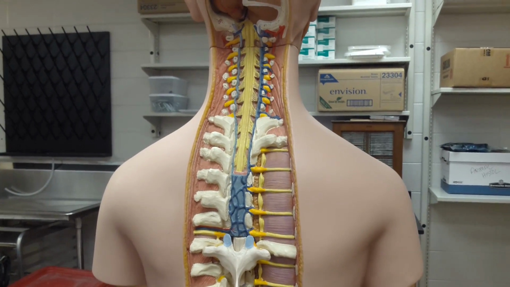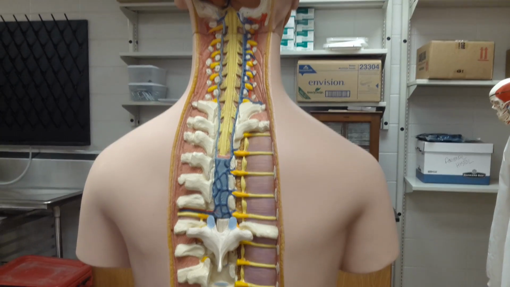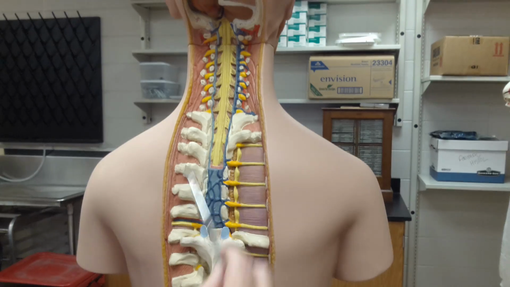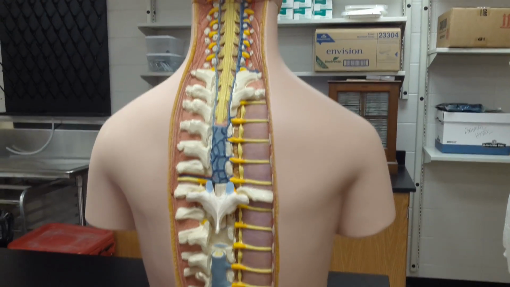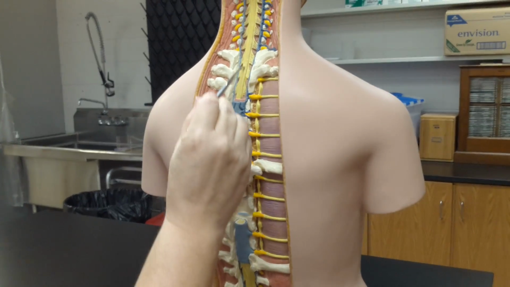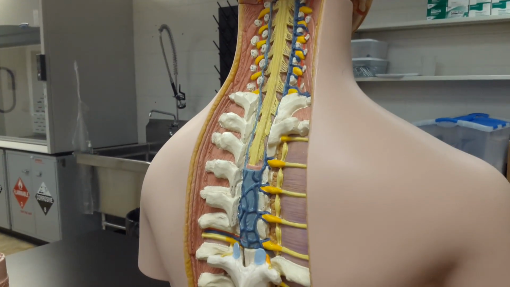So what we're looking at here is the posterior view of the human torso model, and we're going to run through the structures that are present in your handout. So if we take a moment and look, this structure right here represents the spinal cord, this yellow element. And if you look on this posterior aspect, this here is the posterior median fissure.